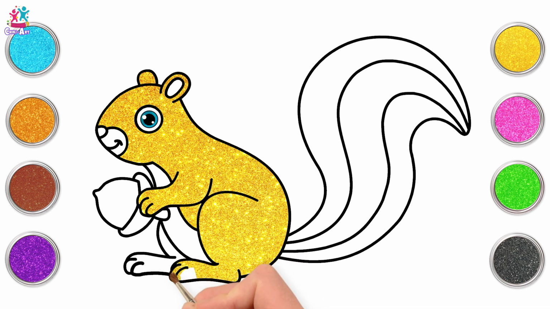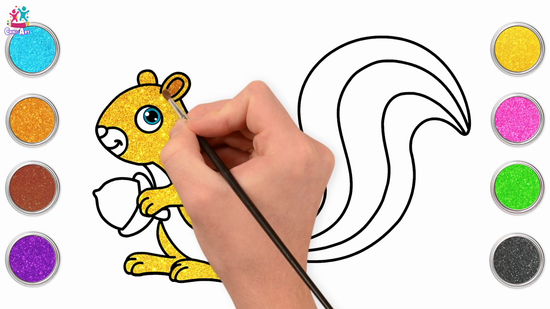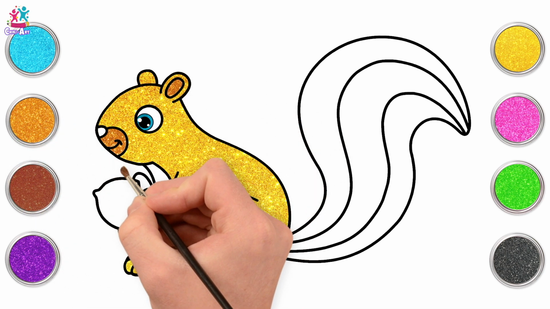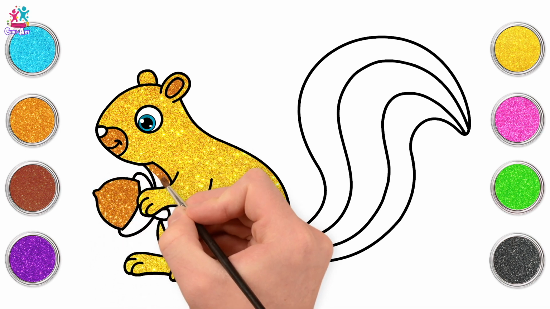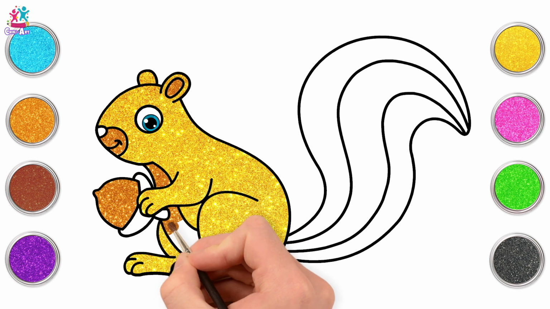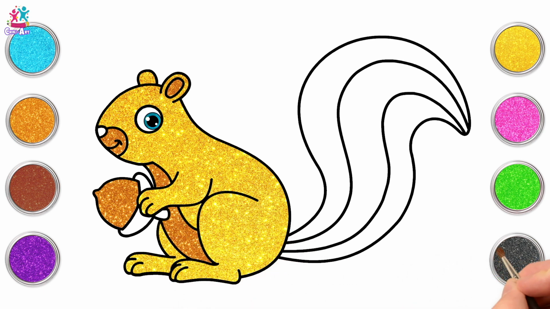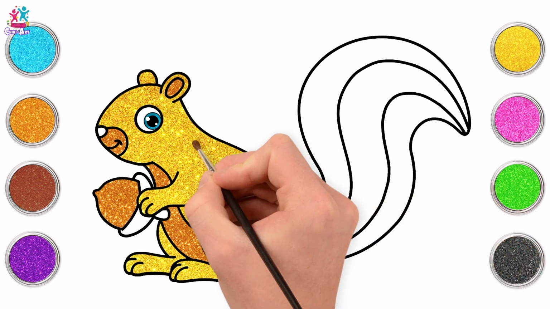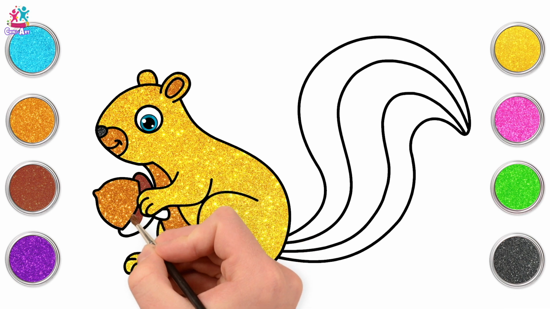You're doing really well. Keep going. Almost there. Done! Going for gold. The inside of the ear, around the mouth, and, of course, the nut. Let's do the tummy the same colour too. Excellent. Going for black this time. We're going to paint the nose. And then brown for the nutshell.